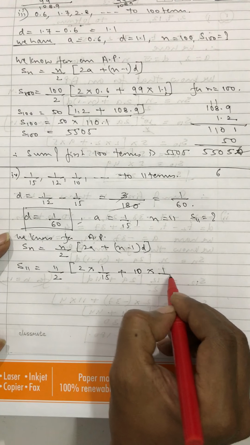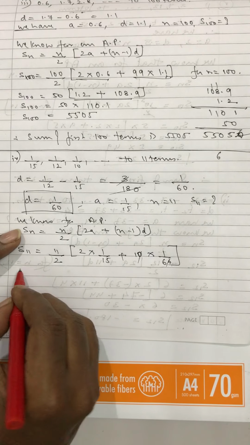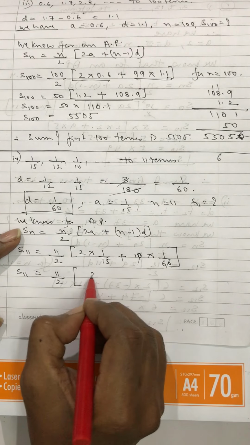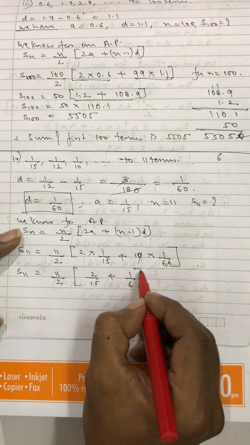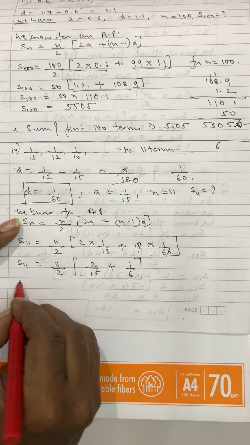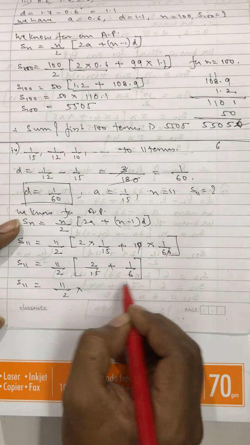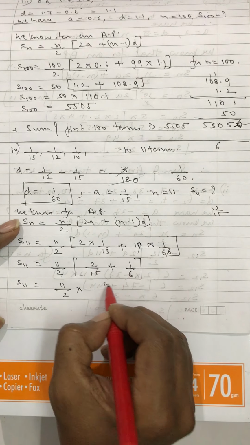D is 1 upon, the zeros are gone, 2 upon 15 plus 12 plus 15, 27.